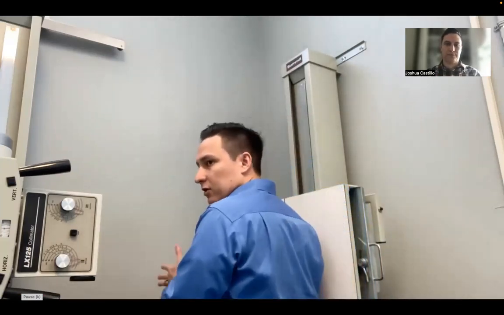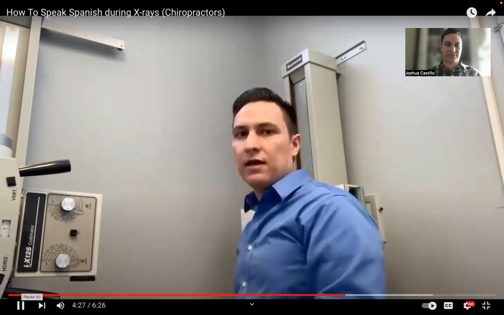And then if they're not close enough to this bucky right here, you have to say más cerca, por favor, más cerca, and then shift like this. You can show them how to shift. That's great because if you're doing an AP view and they're not where they're supposed to be, you can tell them to go atrás. But if their side is to the cassette and they're not quite touching, you have to say más cerca, more closer is basically what that means, so that you get a proper side view.